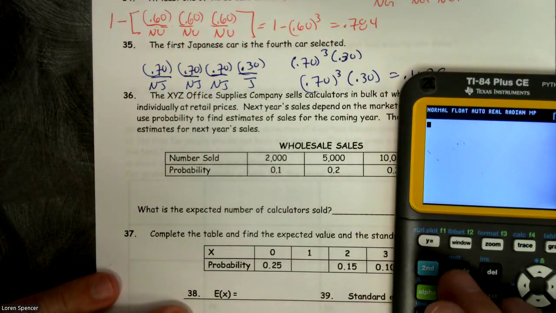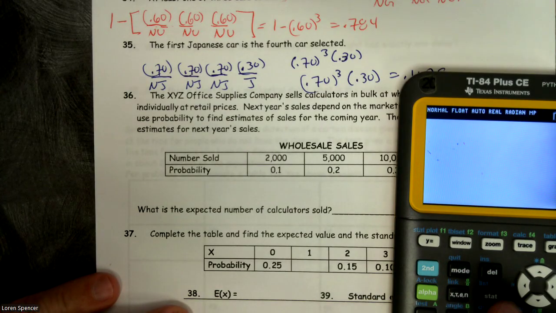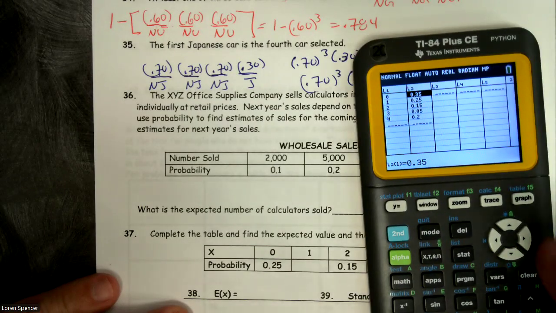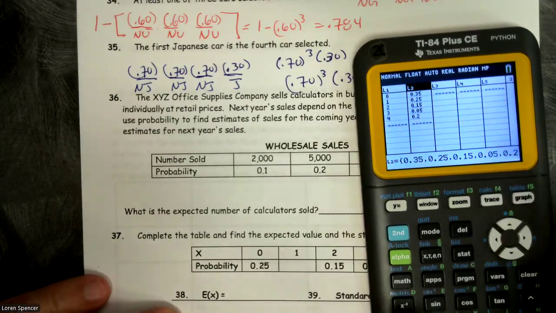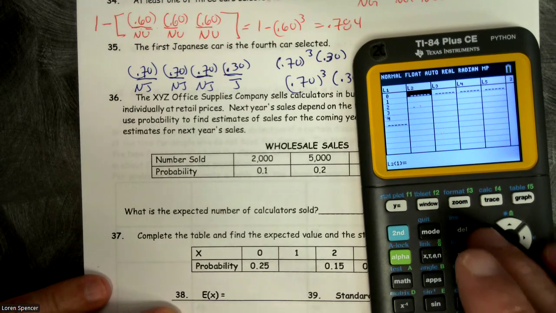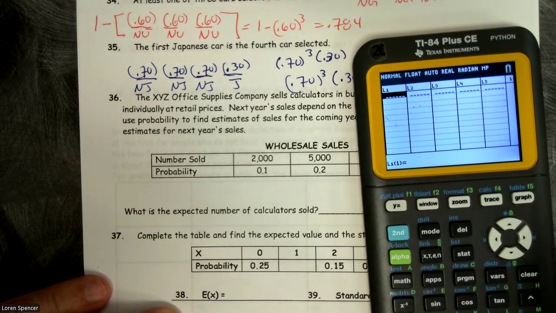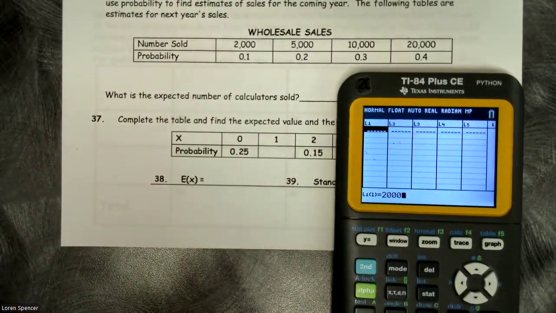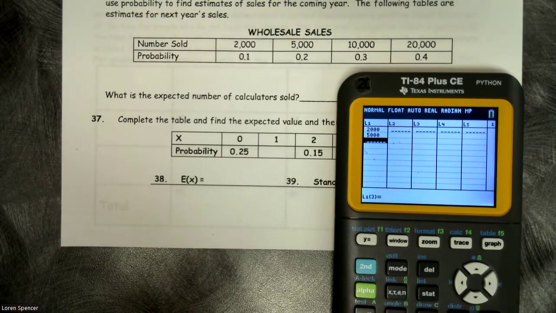So we're going to go to stat edit, and up arrow and clear, up to the top and press clear. And I'm going to input that data. So I have 2,000, 5,000, 10,000, 20,000.